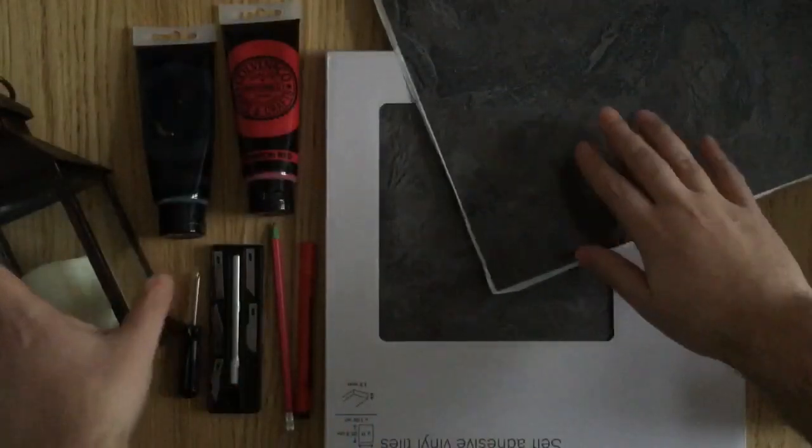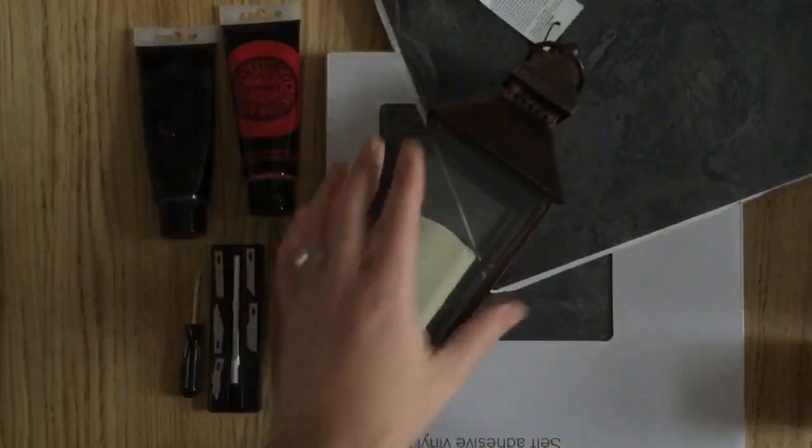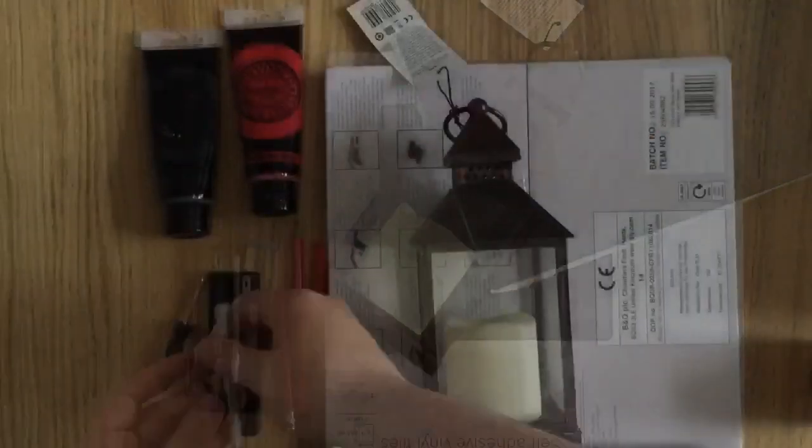So I'll cut out the shapes of the glass, take the lamp apart and stick them on here. What I'll do then is measure a small panel here, and then the red paint will go through. So with that done, let's start this build.